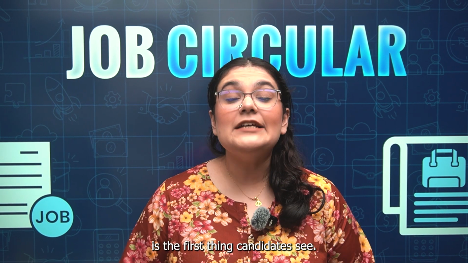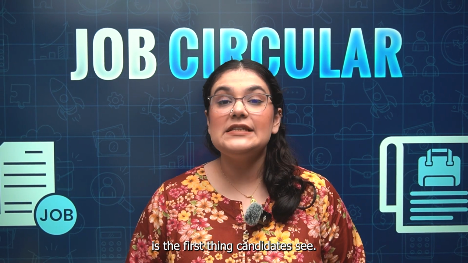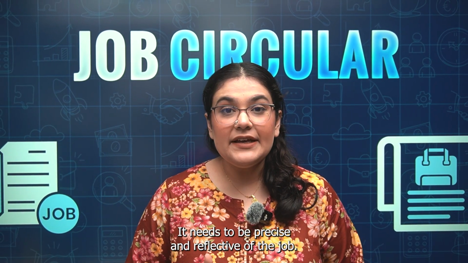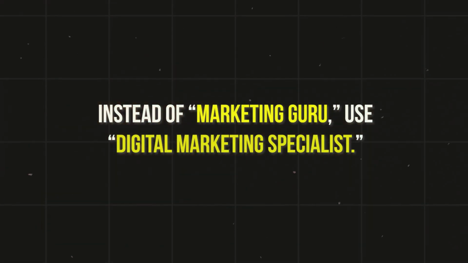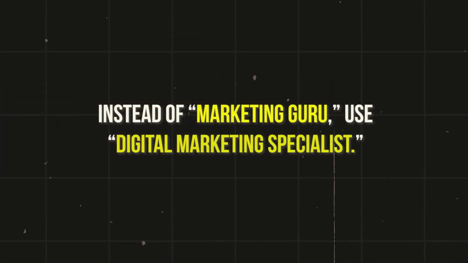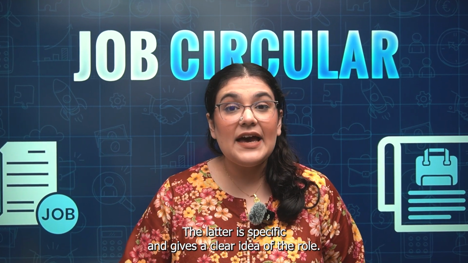The job title is the first thing candidates see. It needs to be precise and reflective of the job. Instead of marketing guru, use digital marketing specialist. The latter is specific and gives a clear idea of the role.